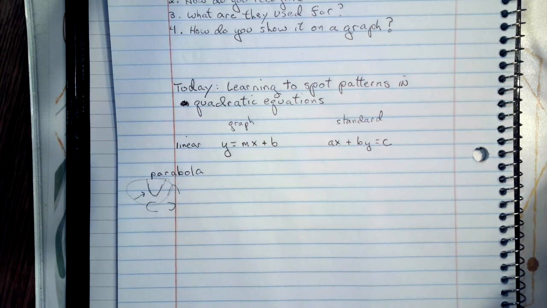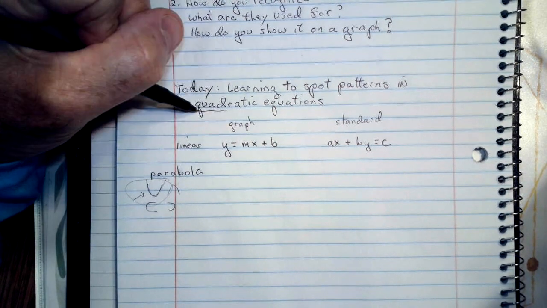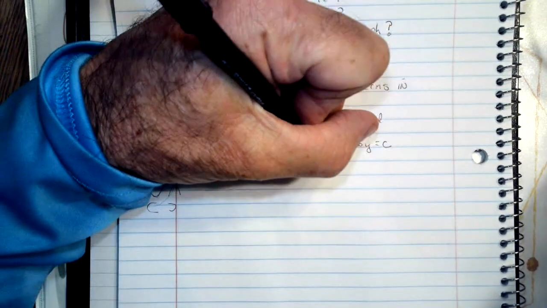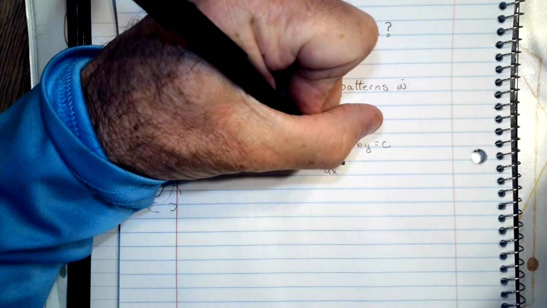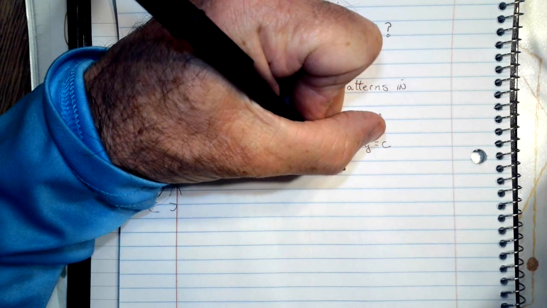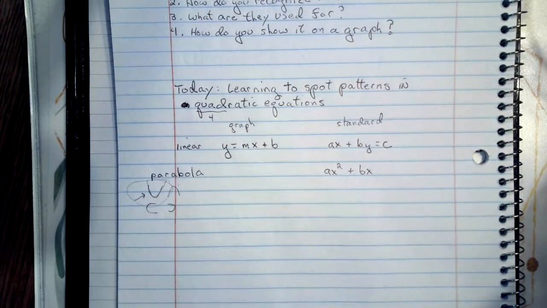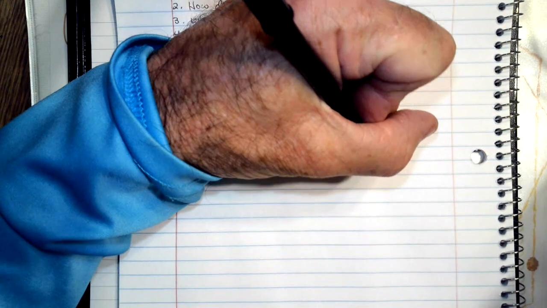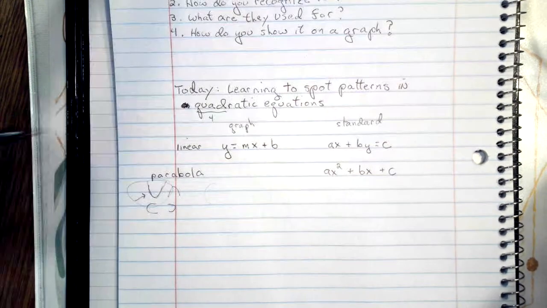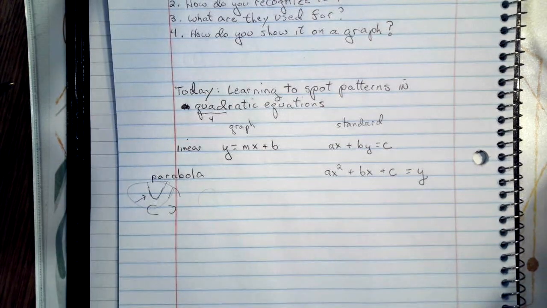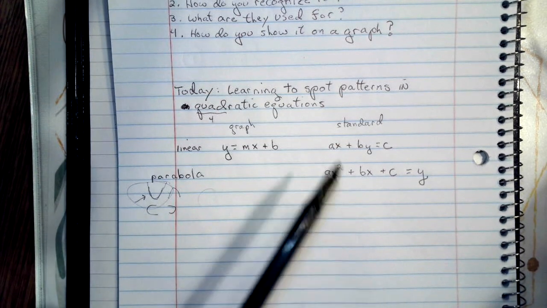So again, what is a quadratic equation? It's a parabola. Why is it called a quadratic equation? Well, quad means what? Four. That's because in standard notation, you have something times x squared plus something times x by itself plus something else equals y.